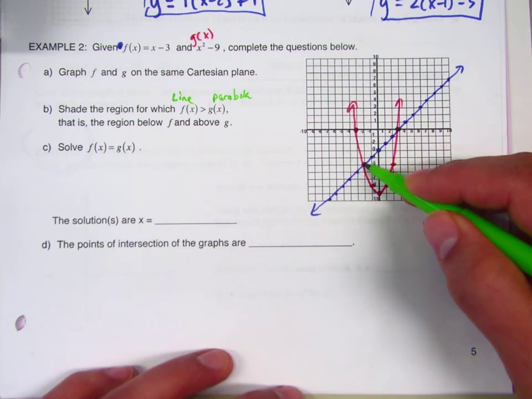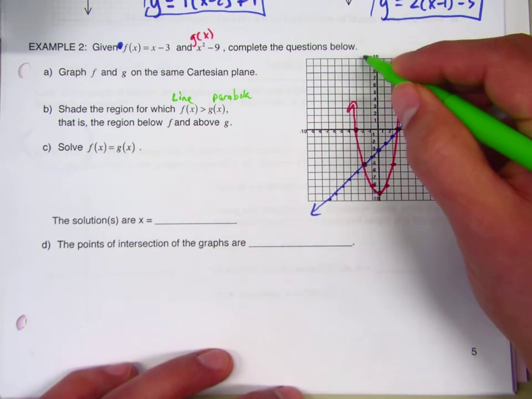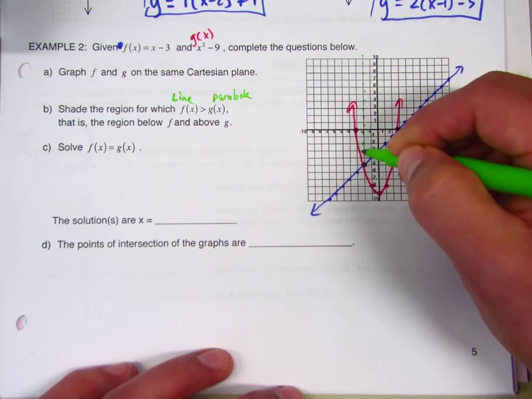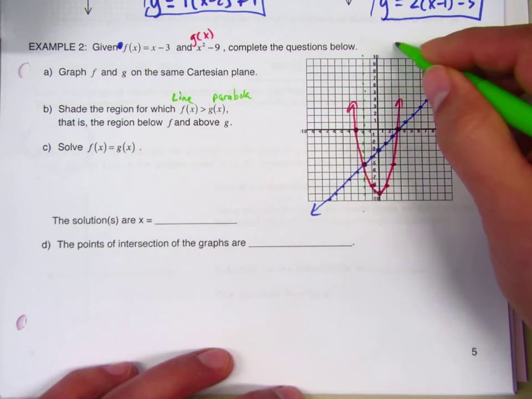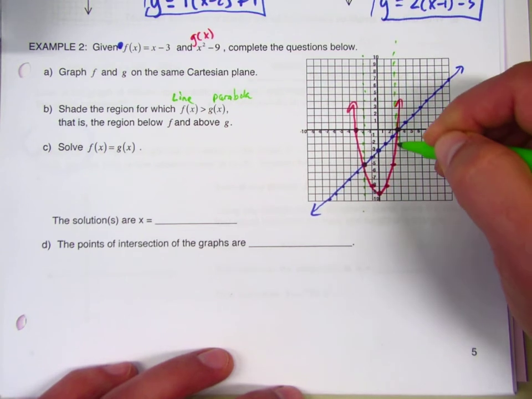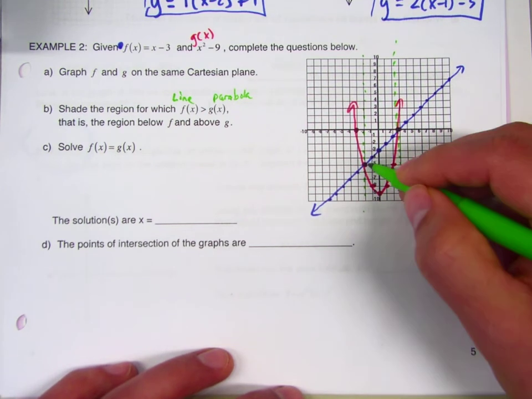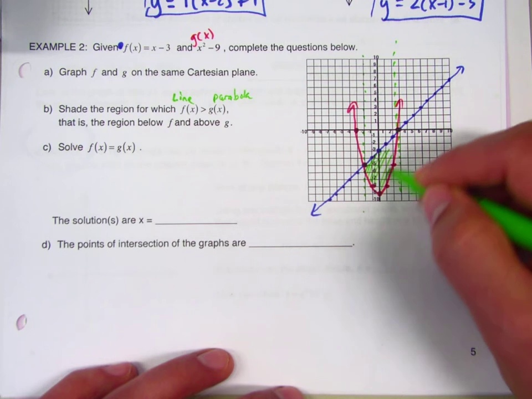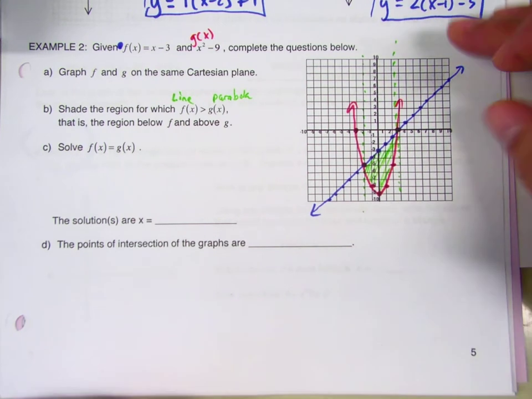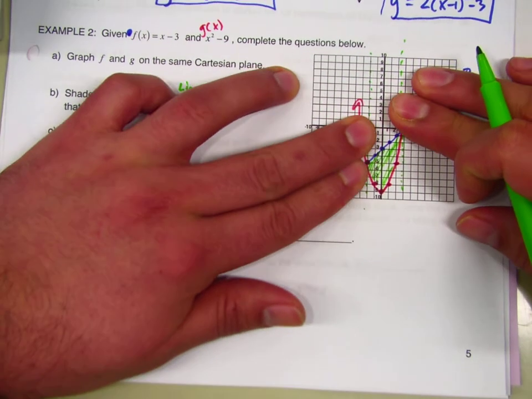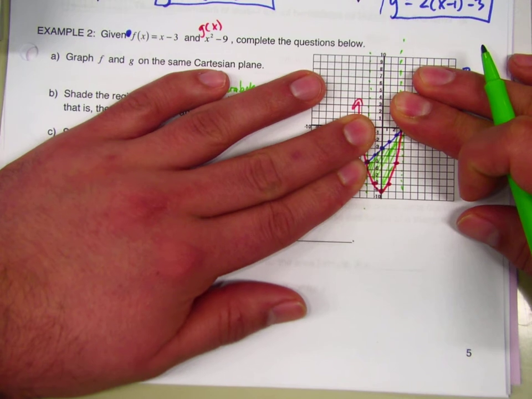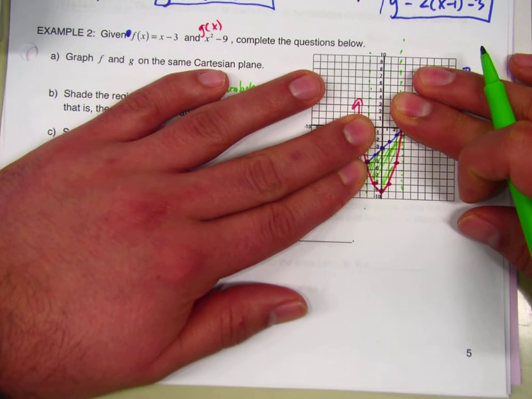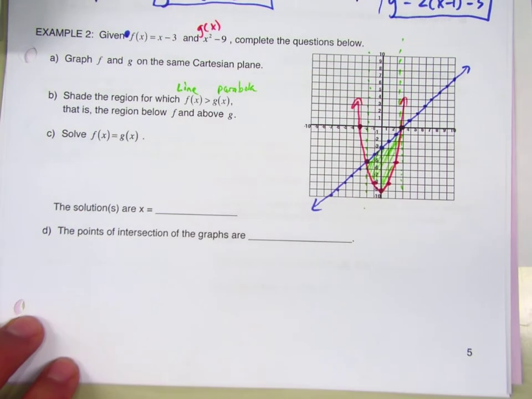From -2 to +3 in this section, ignoring everything else. That's the part of the graph where the line is above the parabola. Does everybody understand that? That's all they want you to do for part B.